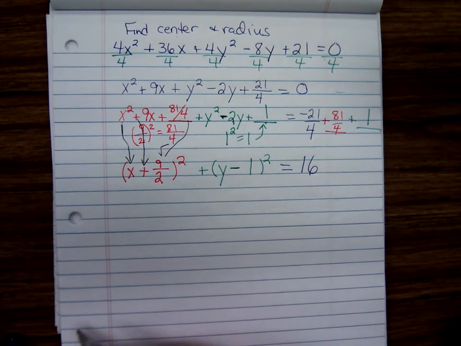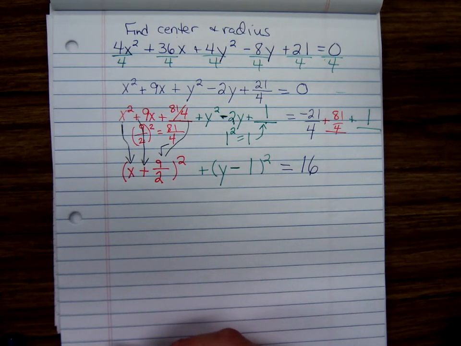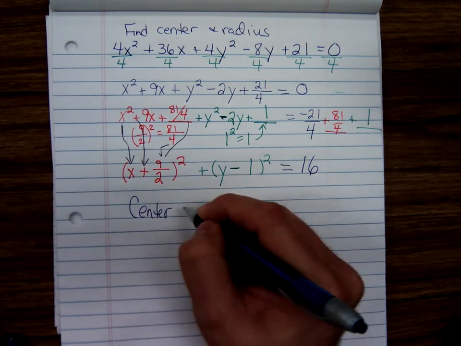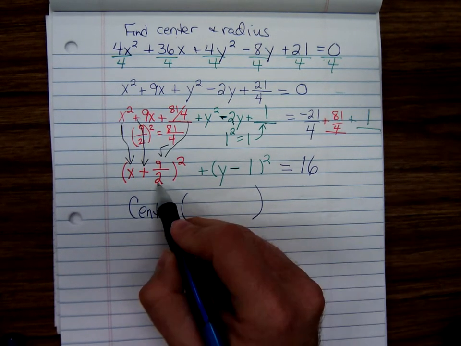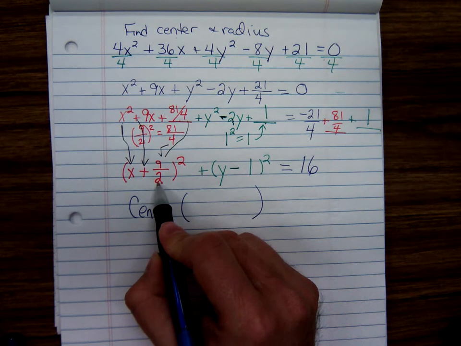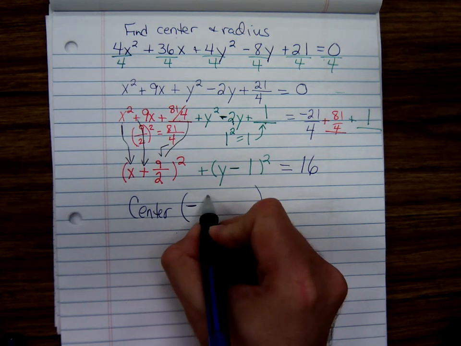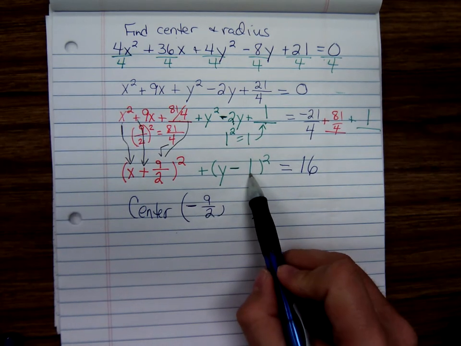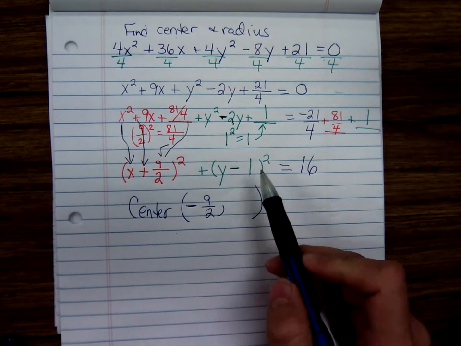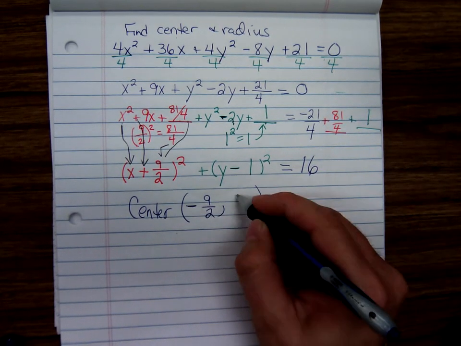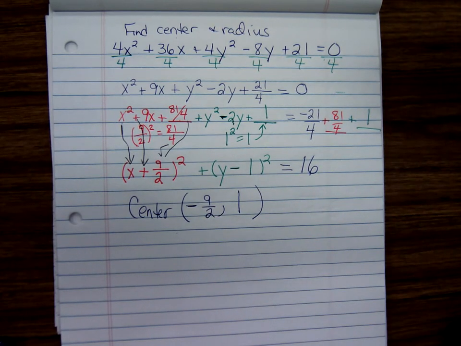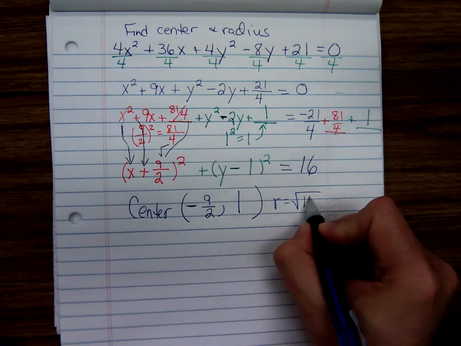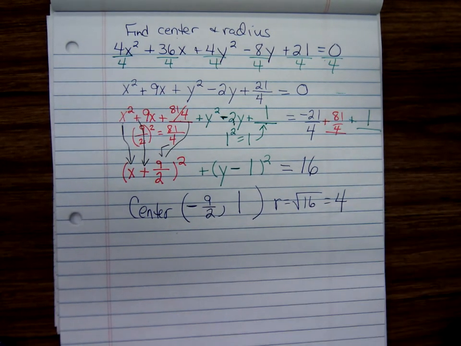Are we ready now to find the center and radius? Yeah. To find the center, change the sign of the number in the parentheses with x. So that's going to be a negative 9 over 2. Change the sign of the number in the parentheses with the y. Will that just be a positive 1? And what's the radius here? Square root of 16 is 4.